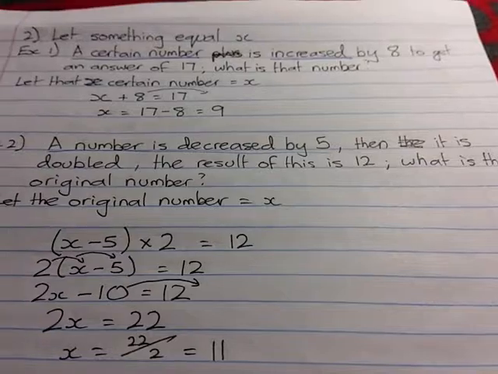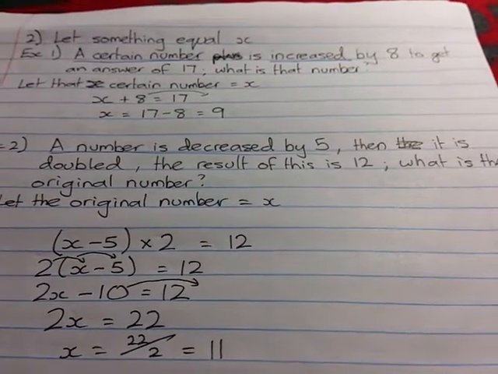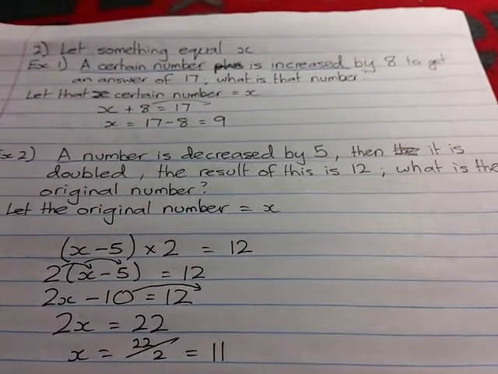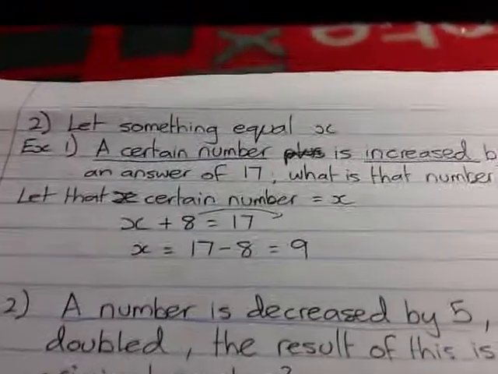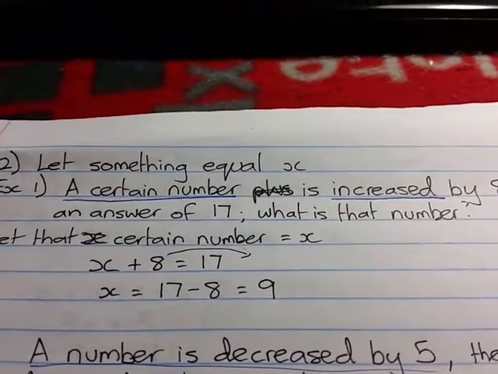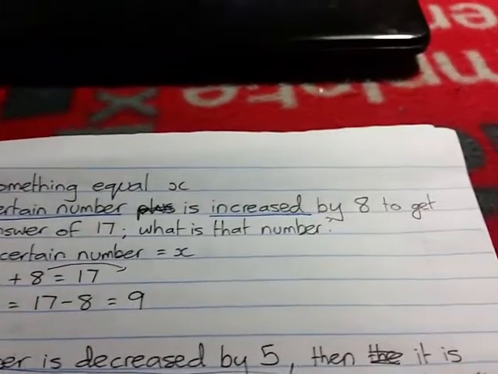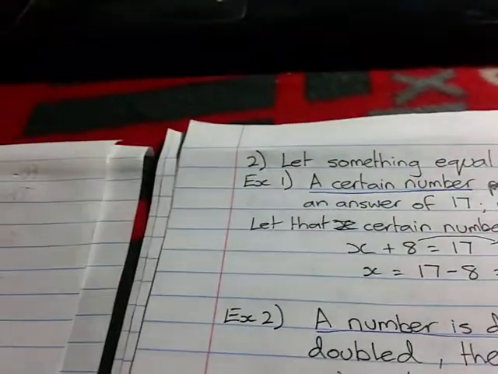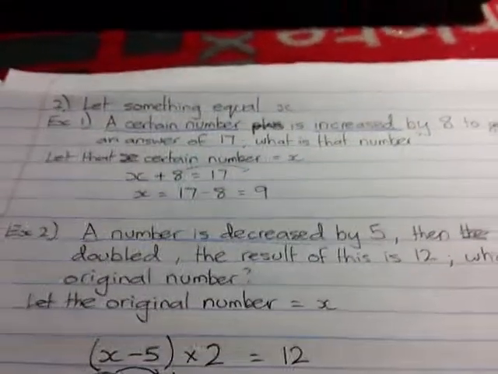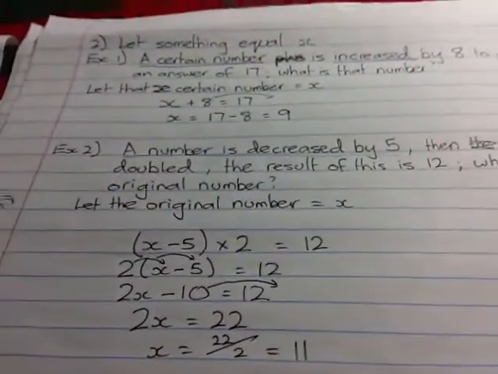And let us check by actually putting it back into the original problem. So if we took 11 and we decreased it by 5, we would get 6. Then it is doubled. 6 times 2, and is our result 12? Yes, it is. 11 checks out. It is the correct answer.